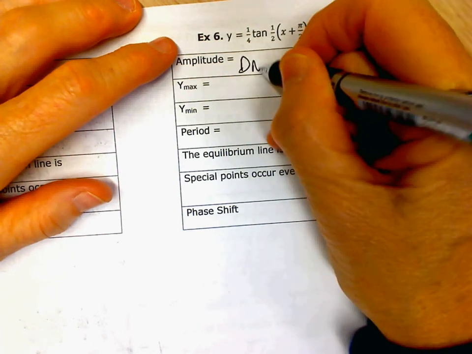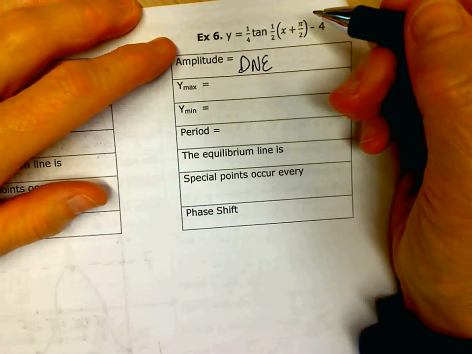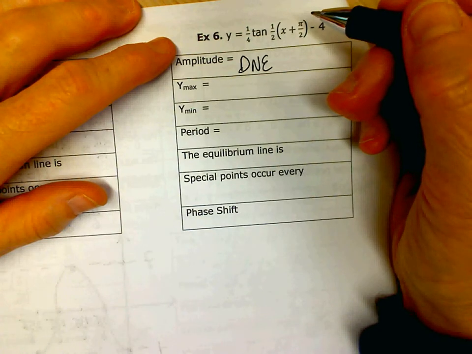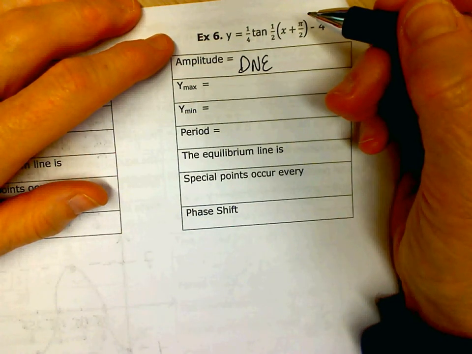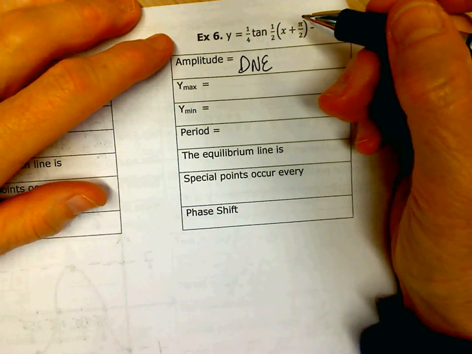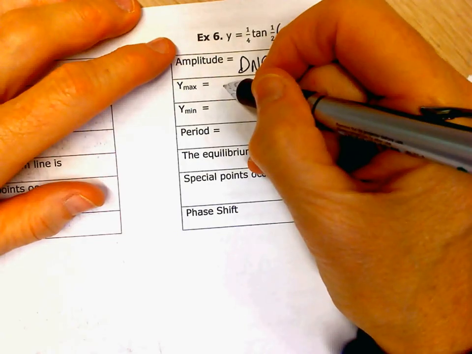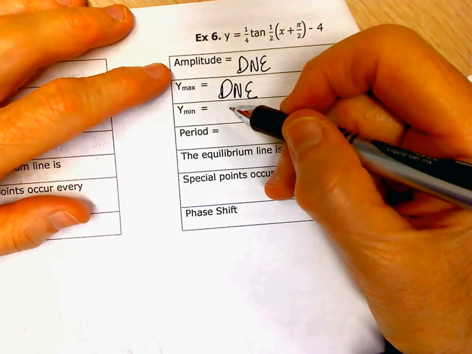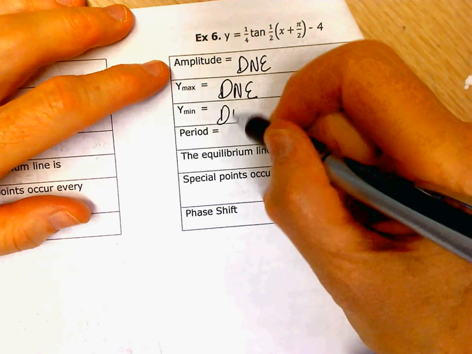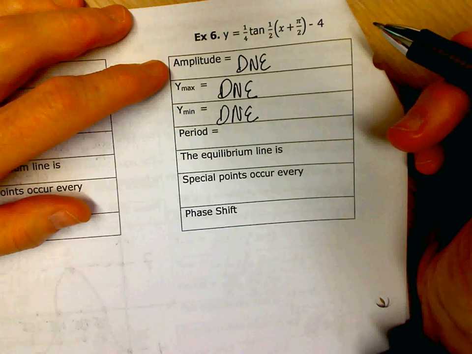What's our amplitude? Oh, it doesn't exist because it goes up forever. Right? It goes up forever, so there's no amplitude. There's no max. You can't go to positive infinity, minus negative, whatever. Okay, what's our maximum? Does not exist. What's our minimum? Does not exist. Easy marks if we put a table like this.